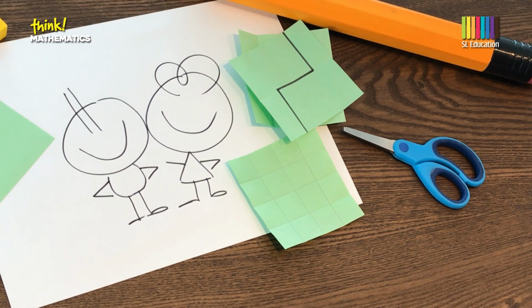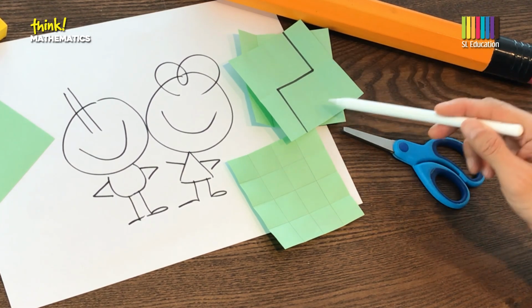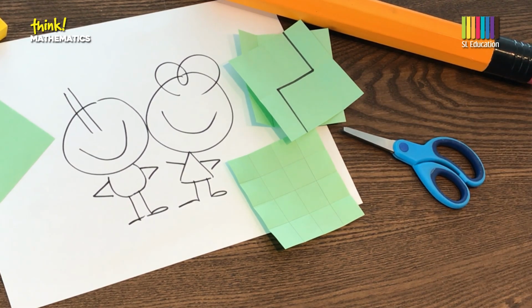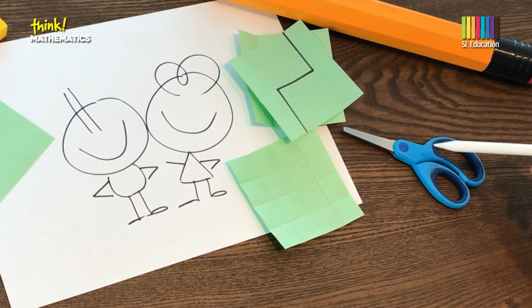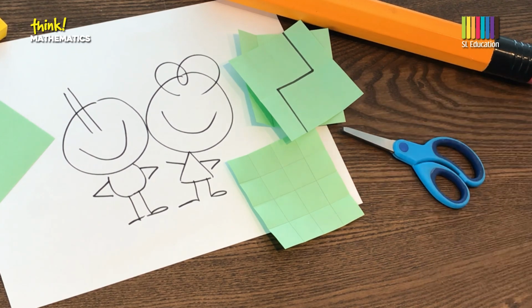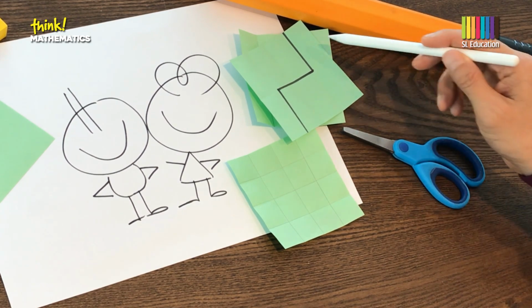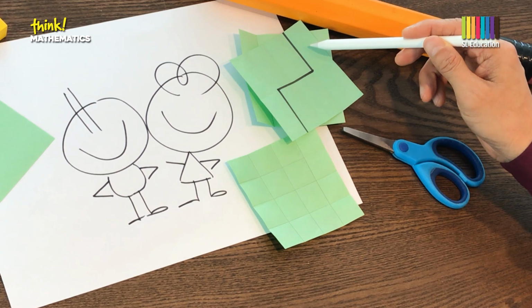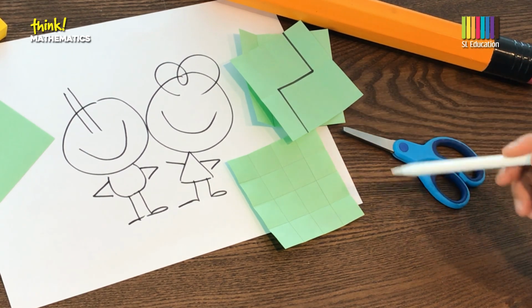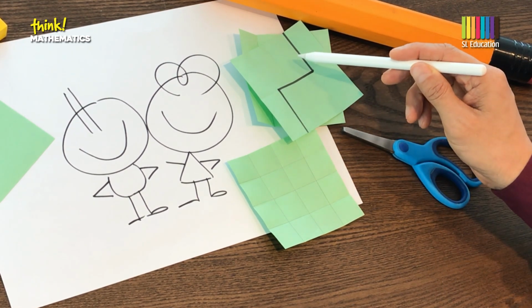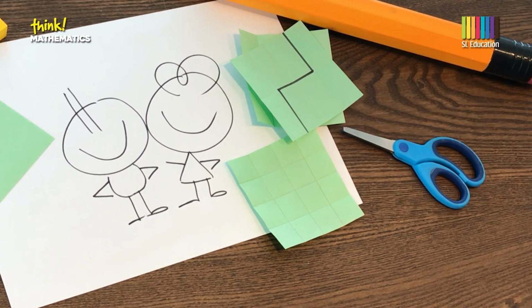How can we check that this piece and that piece are in fact the same amount of paper? Can we fold? Can we use a pair of scissors to cut them out? How about counting rectangles? This piece is made up of 4 little rectangles, and the other piece is also made up of 4 little rectangles, so they must be the same amount of paper. That is yet another way to check.